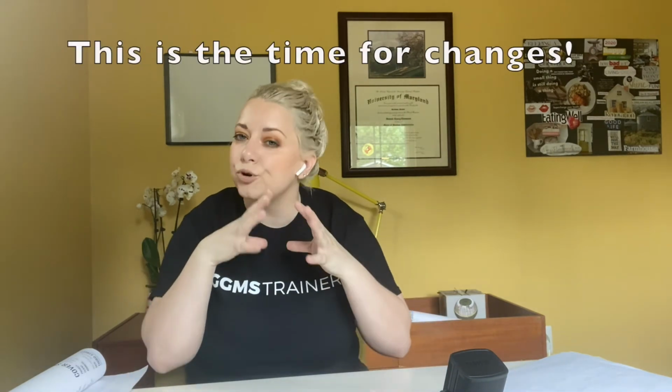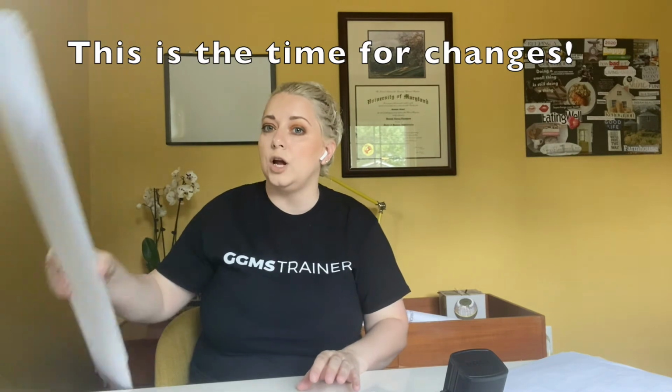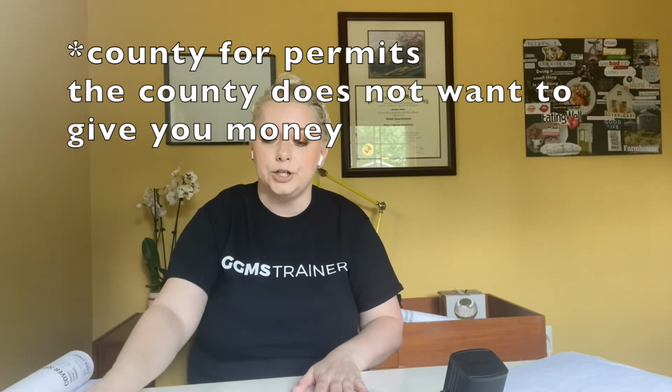Do I want the windows where the windows are? Do I want the heating returns where they are? You know, really looking at a high level about what changes I want to make. This should be pretty final by the time that you're making the final set of this and you're going to the county for money. This should be what you want to do.